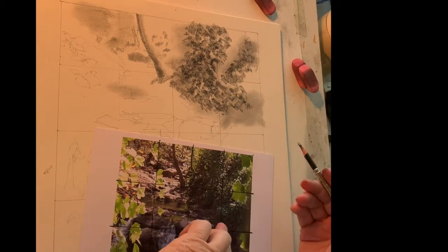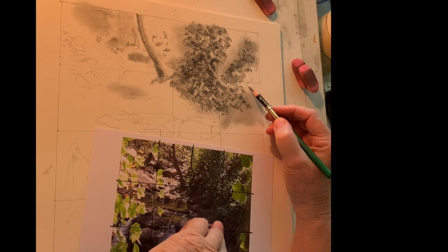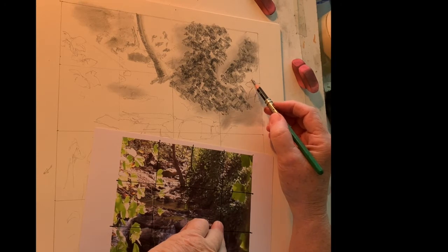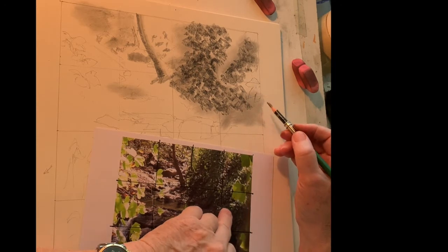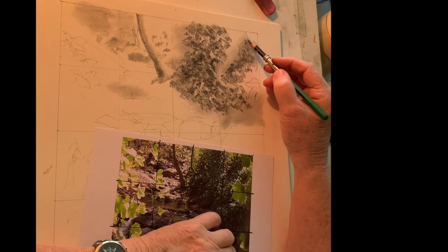See, there's a big leaf right in here. I want to make sure I get it. I'm actually changing it a little bit because it doesn't quite look like a leaf there. So we're going to just make it look more like a leaf.